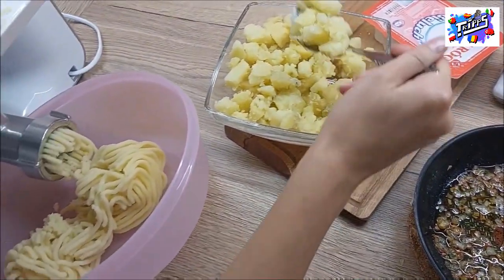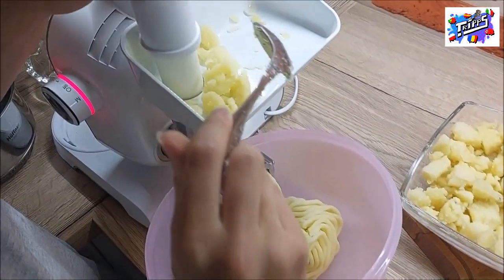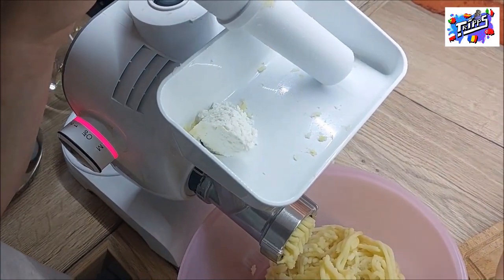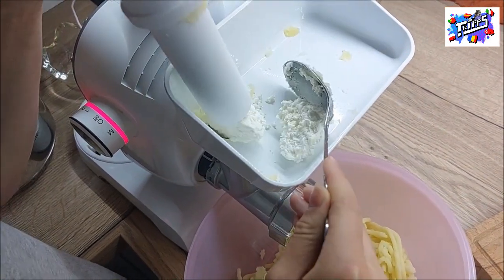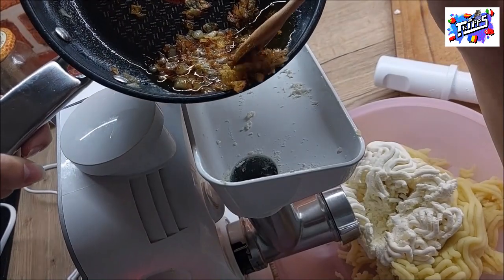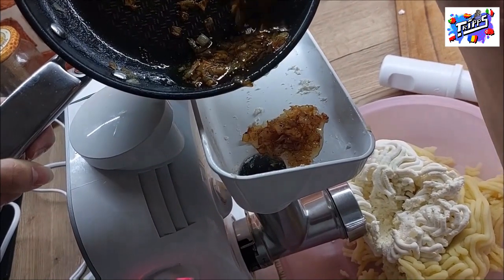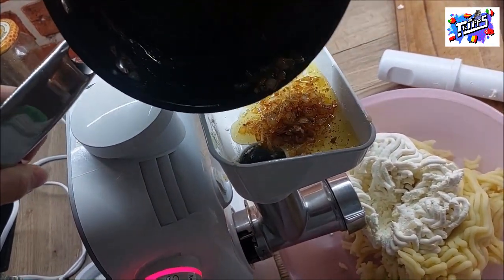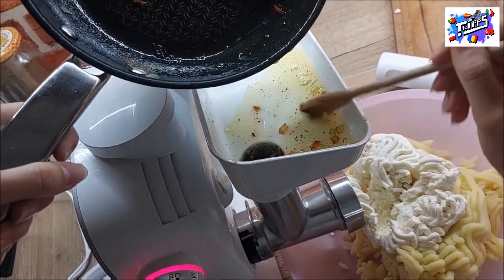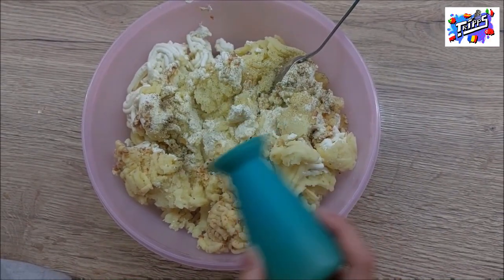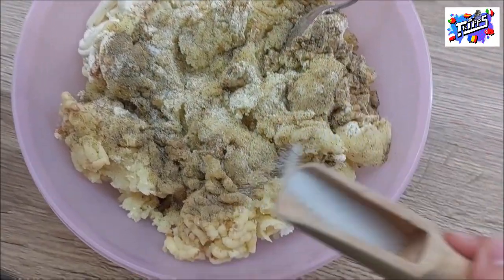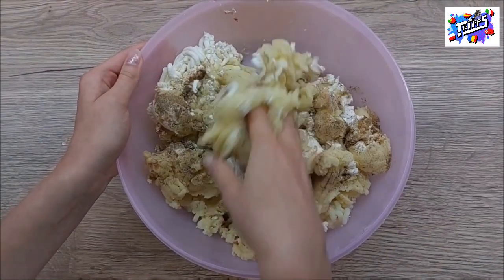Next, grind the potatoes, cottage cheese and onion. After that, add salt and pepper to taste. Mix everything, leave in a bowl and prepare the dough.